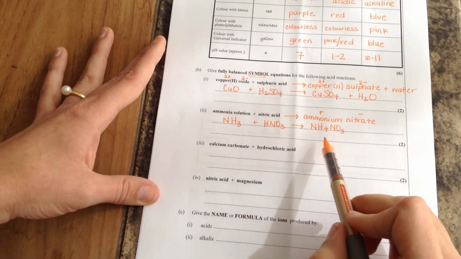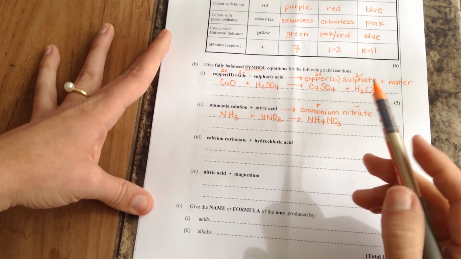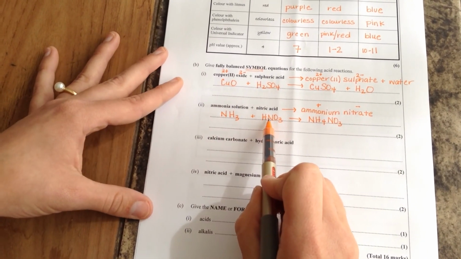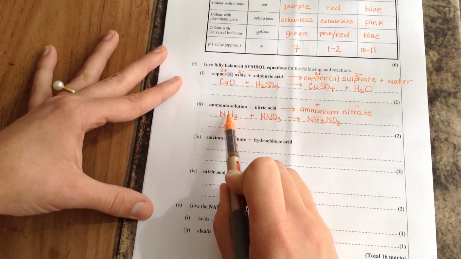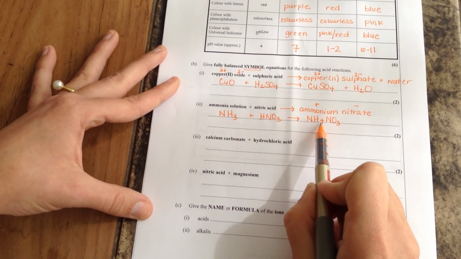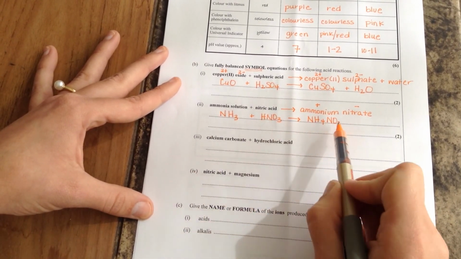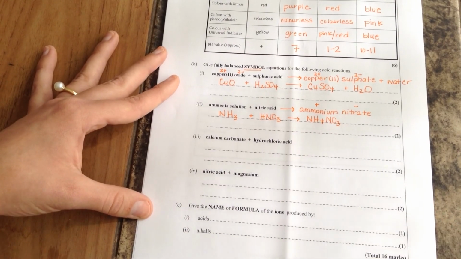All right. Now we just need to make sure that everything's balanced. We have 2 nitrogens, 4 hydrogens, 4 hydrogens, 3 oxygens, and we're all balanced.